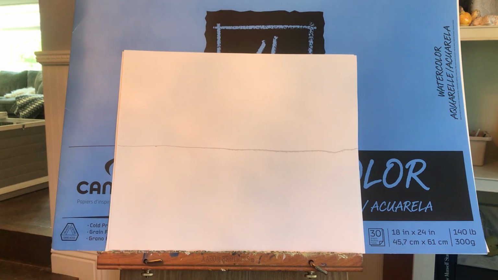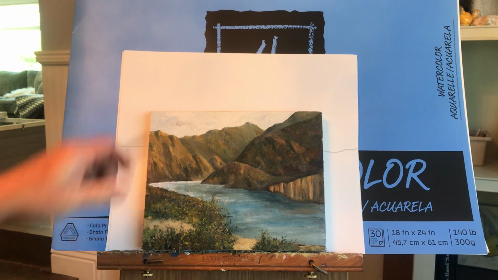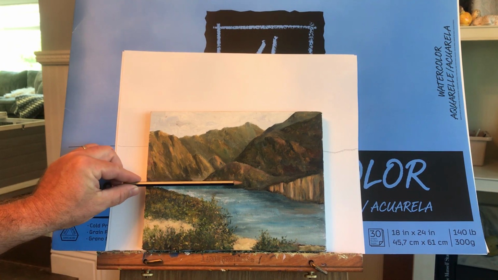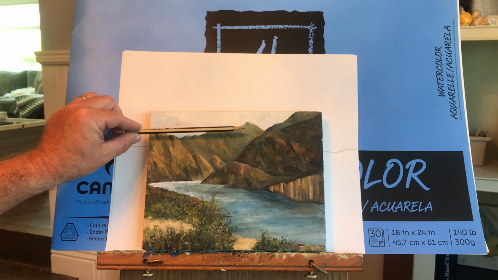Once you've got that, you want to think, what could be behind the horizon? Well, not a lot. Hills and mountains make sense. I have this painting that I was working on, showing a place where we went canoeing as a family one time, and you can see that there's the horizon line, right? And then what goes above the horizon is hills and mountains.